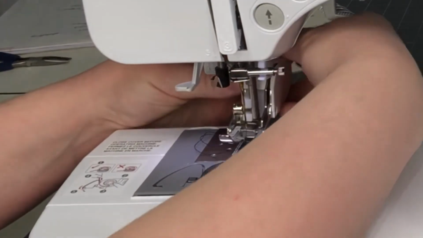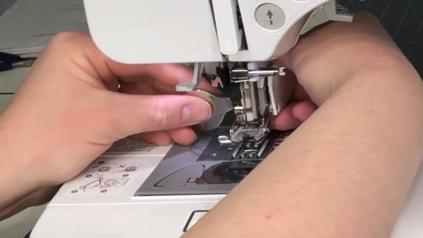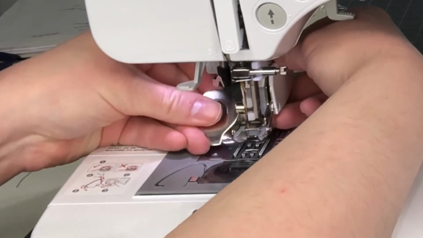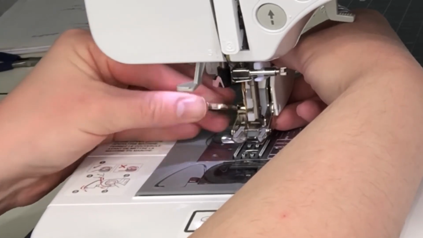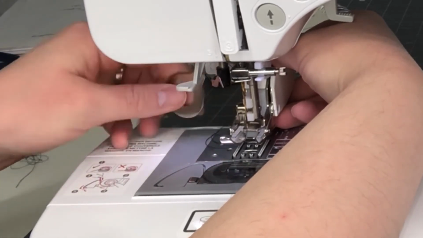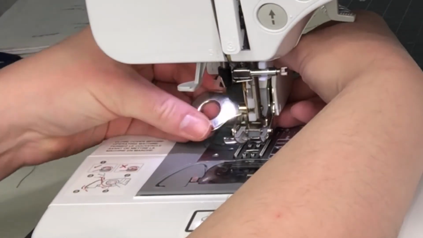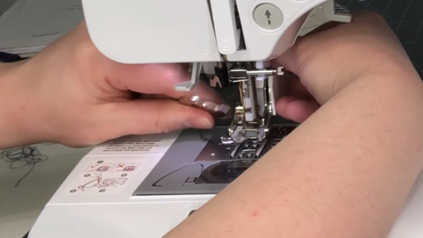Okay, and then you can tighten your screw back up. Okay, and just get it snug. You don't have to get it real tight, but you don't want it too loose that it might come undone as you're sewing. That's not fun.